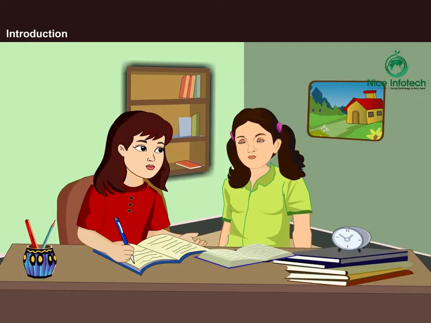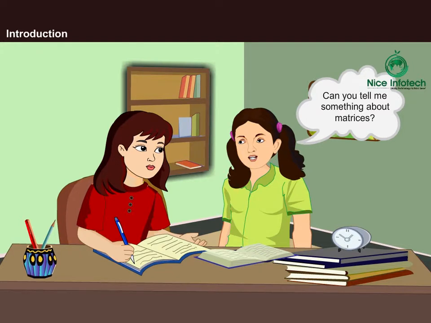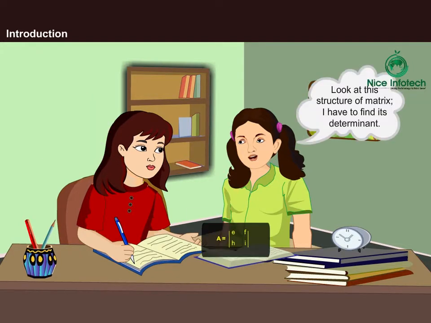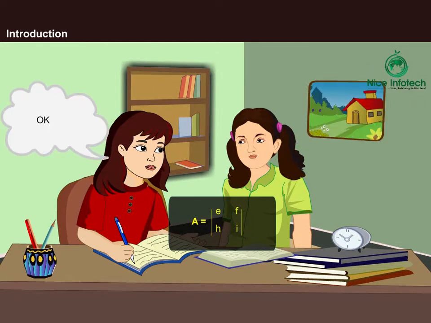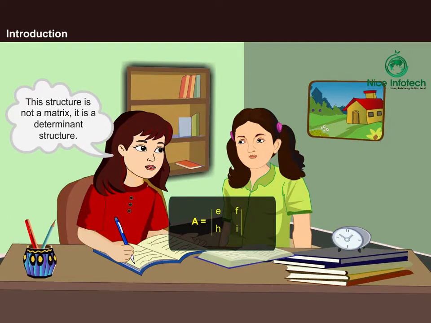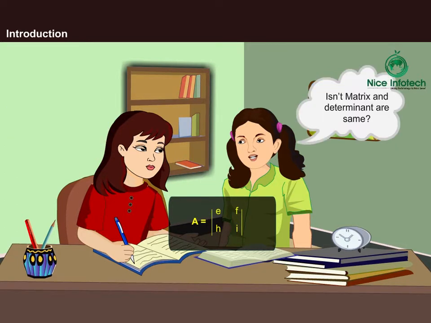Determinants. Hi, Radha. Hi, can you tell me something about matrices? Yes, sure. Look at this structure of matrix. I have to find its determinant. Okay, A is equal to E, F, H, I. This structure is not a matrix, it is a determinant structure. Isn't a matrix and determinant same?